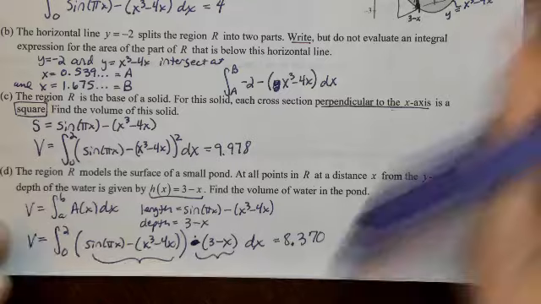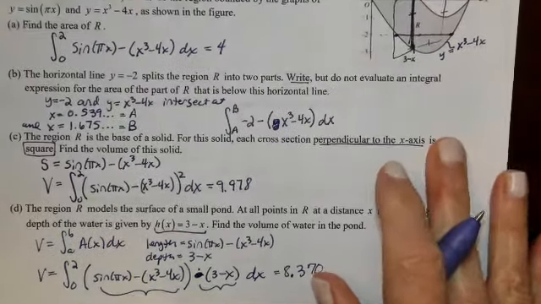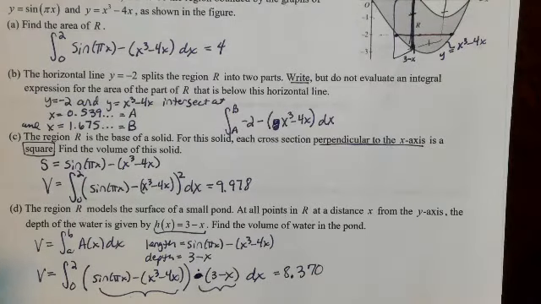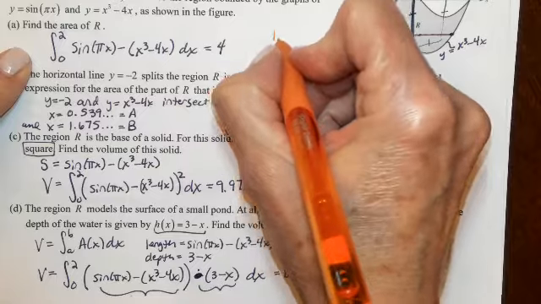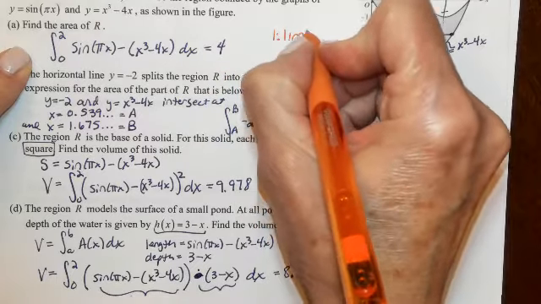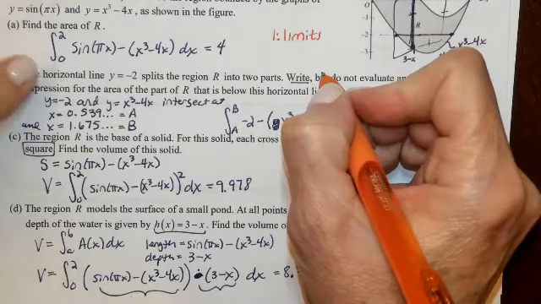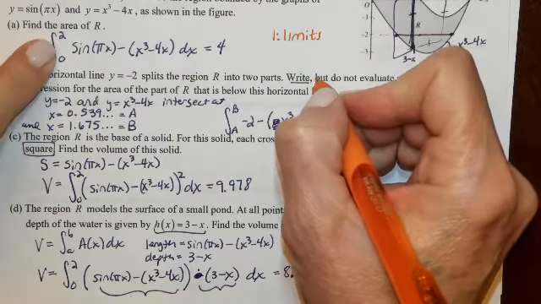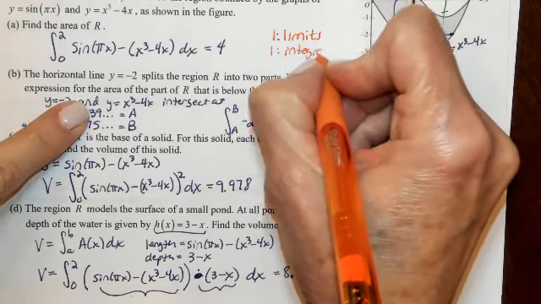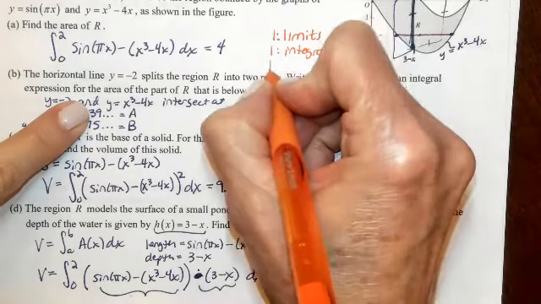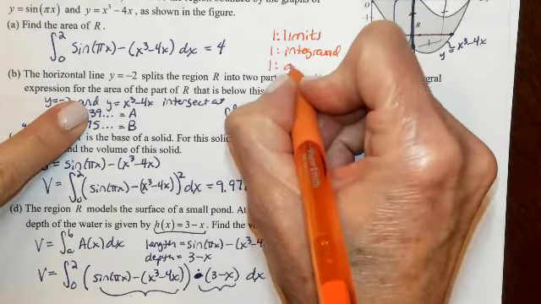Okay, let's take a look at how they graded this. In part A, they gave 1 point for your limits, which is just your 0 to 2. 1 point for your limits, 1 point for the integrand, and 1 point for your answer.